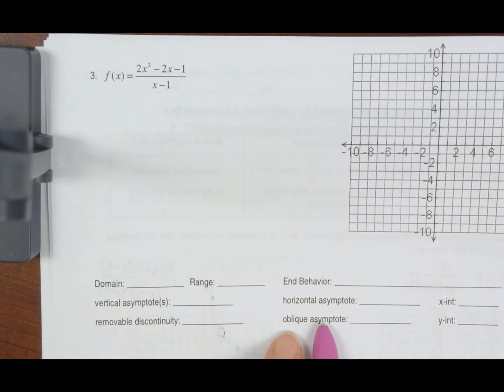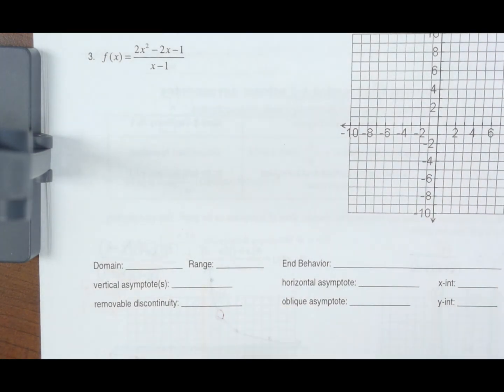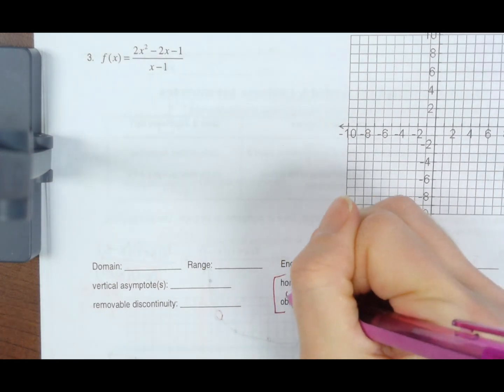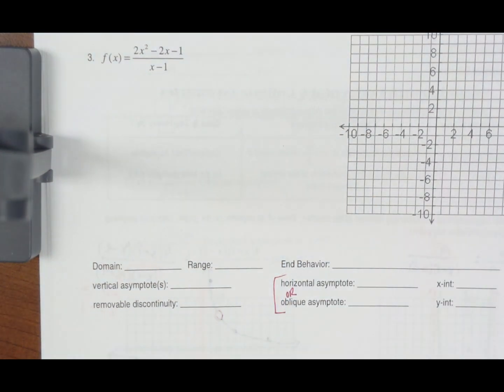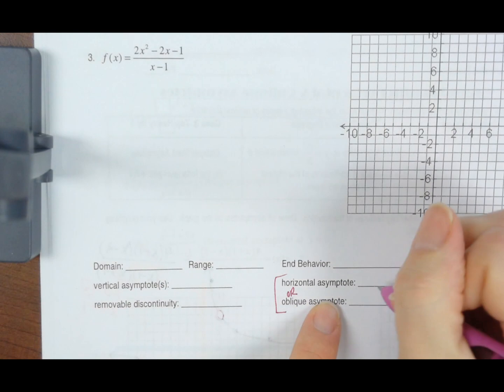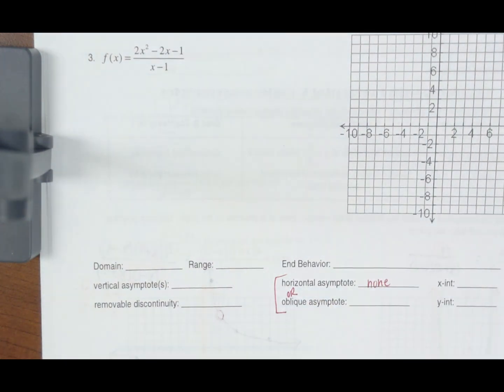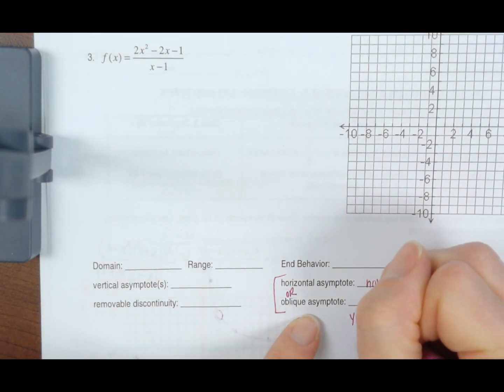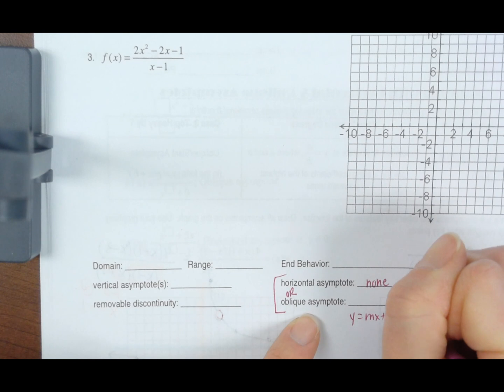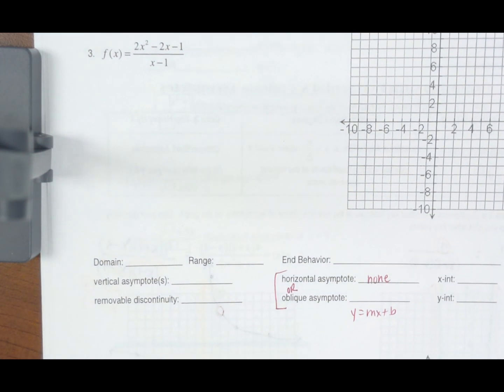But down here in this little area, I have blanks for both horizontal and oblique. And that's a little deceptive because it's not going to be both of them. It's going to be one or the other. So it's horizontal or oblique. And since we said it's not horizontal, we'll eventually have to find the equation of your oblique asymptote, which is going to look like an equation of a line because it is.